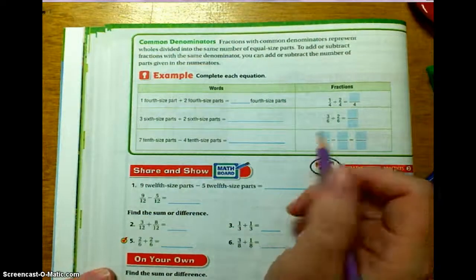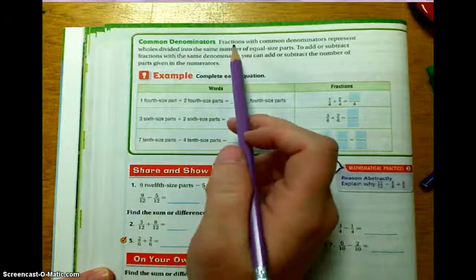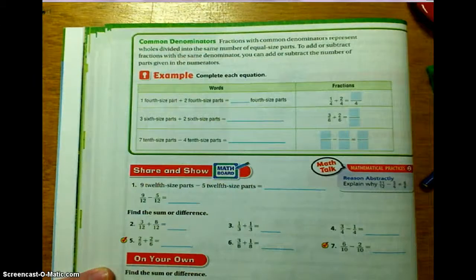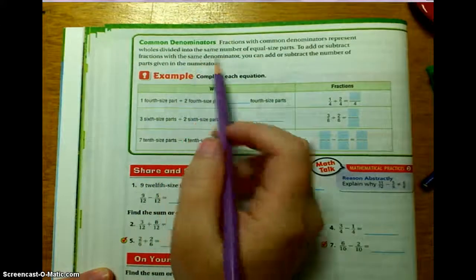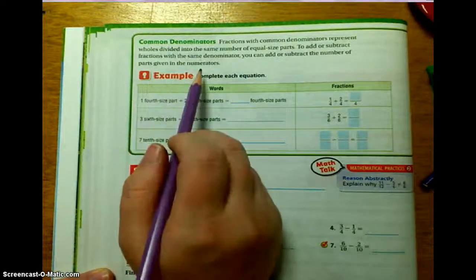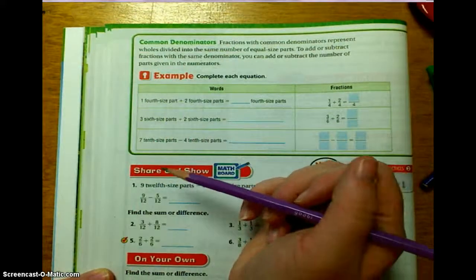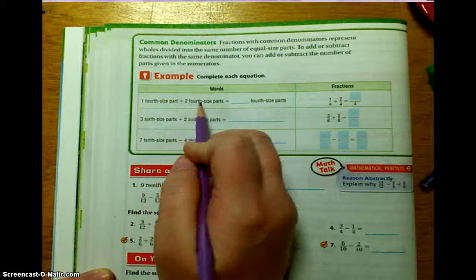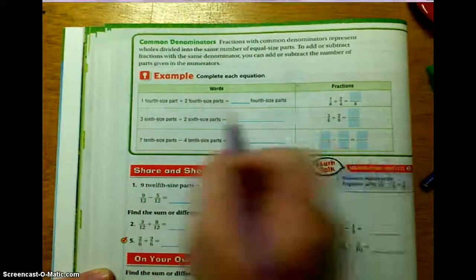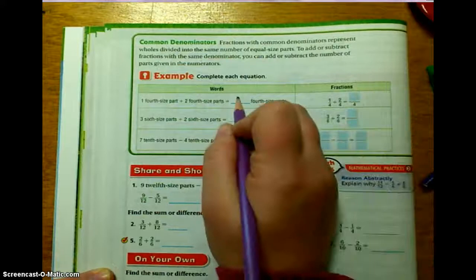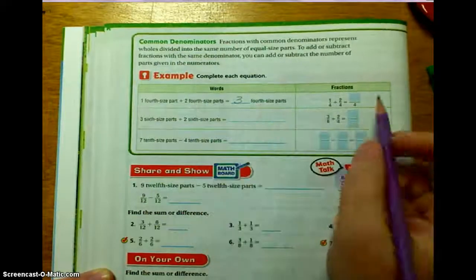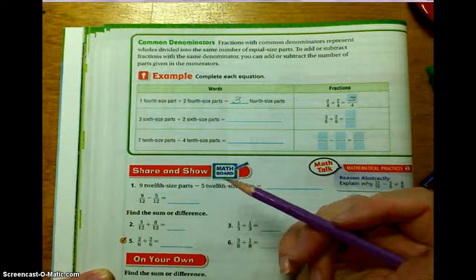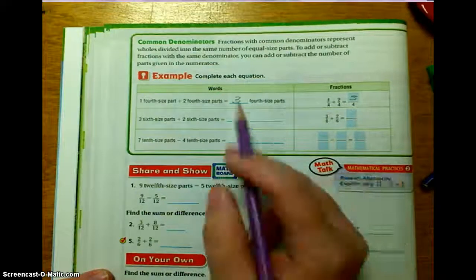In this example, you can see that we're working with common denominators. Really quickly, it says fractions with common denominators represent wholes divided into the same number of equal sized parts. To add or subtract fractions with the same denominator, you can add or subtract the number of parts given in the numerators. We've been working with adding and subtracting fractions over the last couple lessons, and we've started to see this pattern happening. So a 1/4 size part plus 2/4 size parts. The size of the part doesn't change; they're still 4th size parts, but the number of parts is now 3. So you can see in the equation, it's now 1/4 plus 2/4 equals 3/4, or 3/4 size pieces or parts.